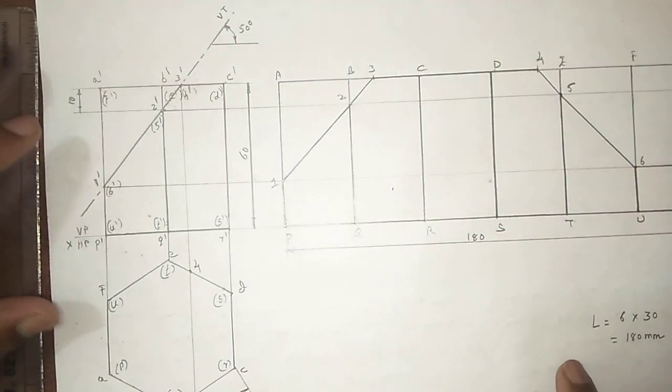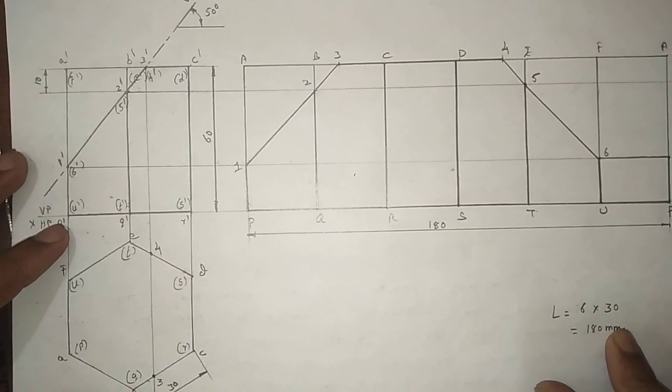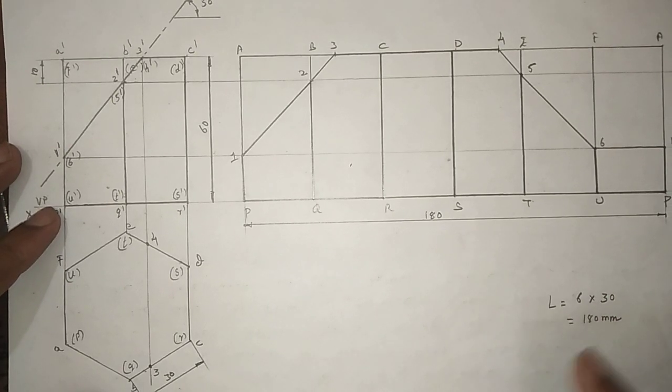And finally, at the bottom of the diagram, we need to mention all dimensions are in mm. Scale: here we follow the same scale given in the question, scale 1:1.